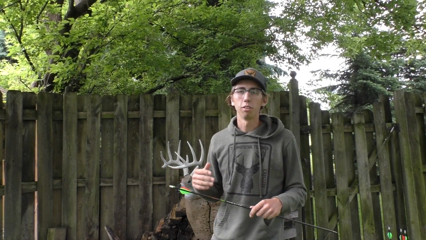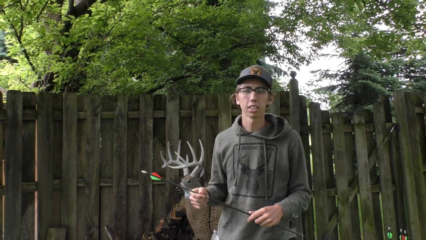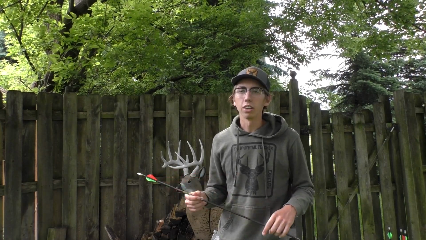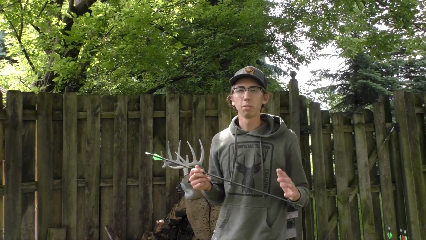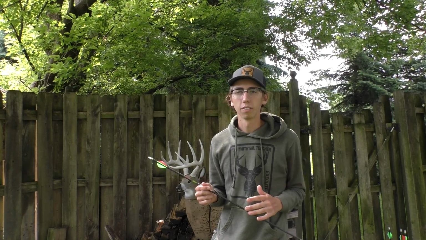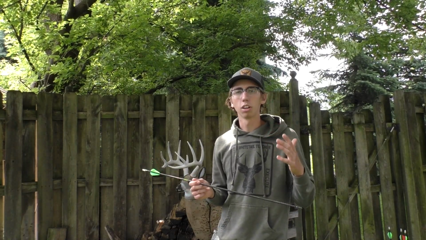Deer will come in quartering towards you, quartering away from you, broadside. You're 20 feet up in the sky in a tree, or who knows, maybe you're 8 feet into the tree. However you like to hunt, it all kind of plays a difference in the way that the arrow is going to go through a deer. So to start, I would like to talk about having the quartering away shot.